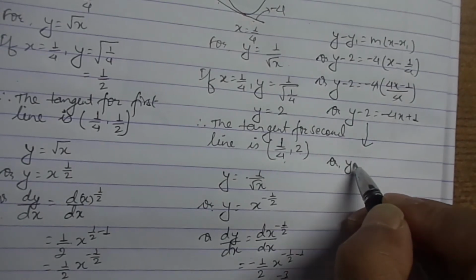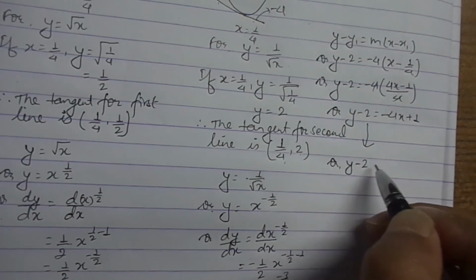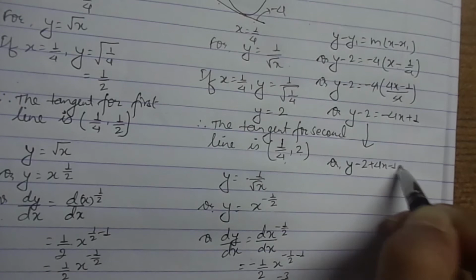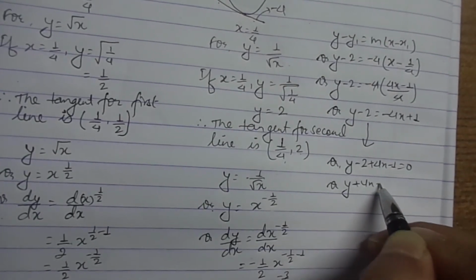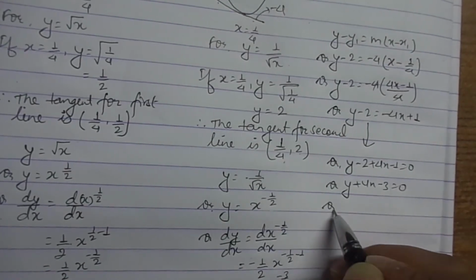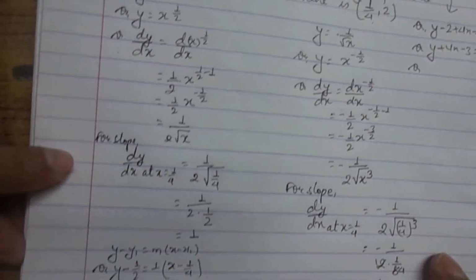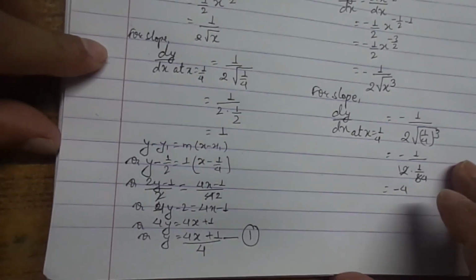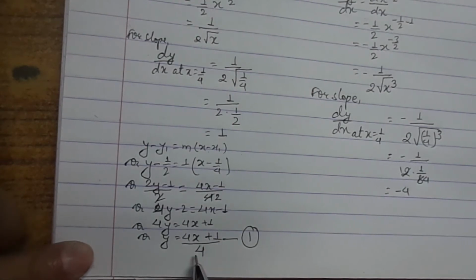So y minus 2 plus 4x minus 1 equals 0, or y plus 4x minus 3 equals 0. As we can see, the value of y from the first equation is y equals 4x plus 1 upon 4, that is, y in terms of x.